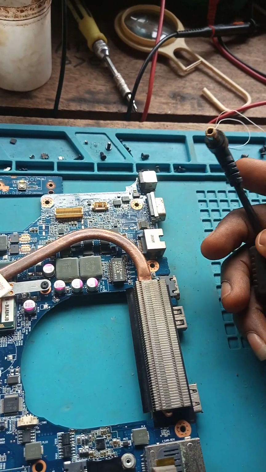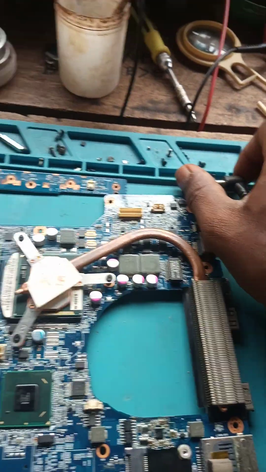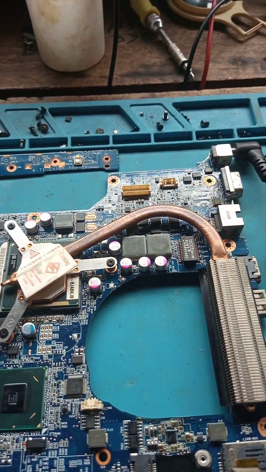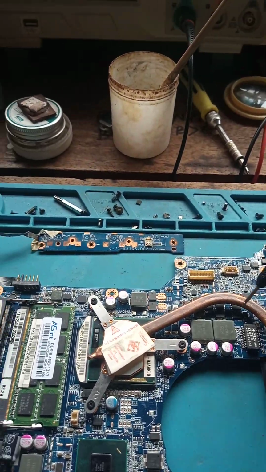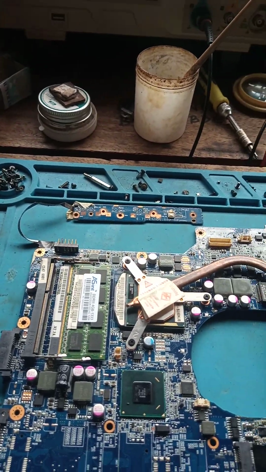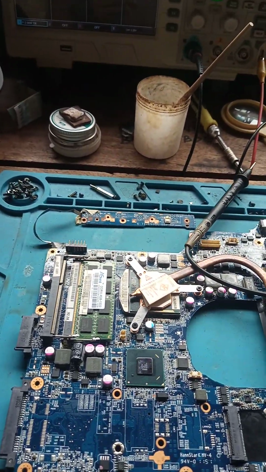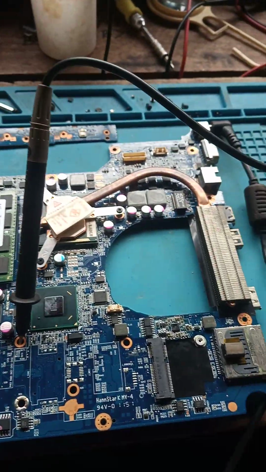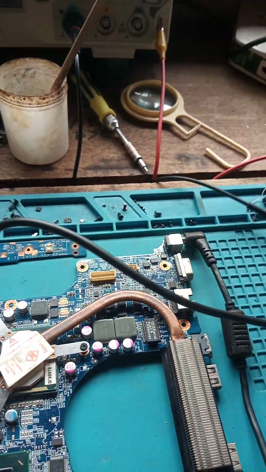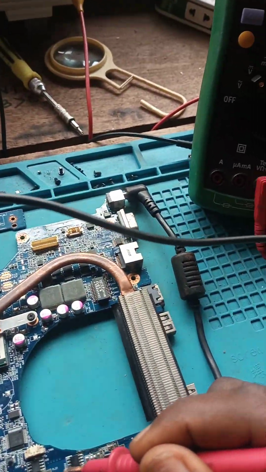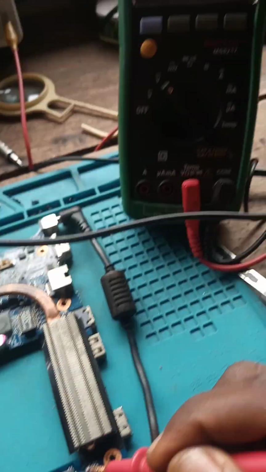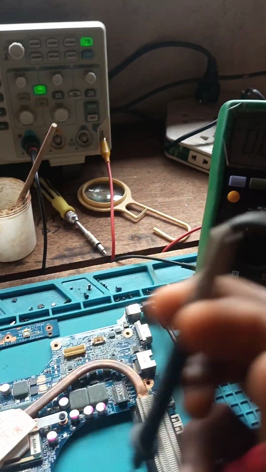This is the power adapter from my power supply. So I plugged it in. Now it's in, and this is my ground. On this coil, as you can see, let me bring it closer so you will see, I'm having 3.2 volts on this coil. Then on this one I'm having no voltage.